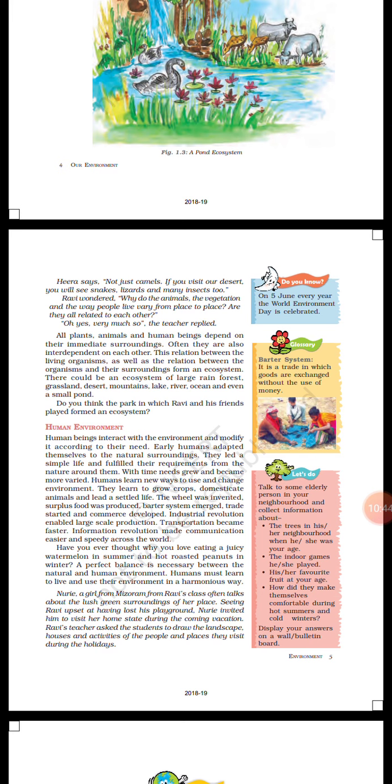Lithosphere is the solid crust or the hard top layer of the earth. Hydrosphere refers to the water bodies like rivers, lakes, seas, oceans, etc. on the earth.